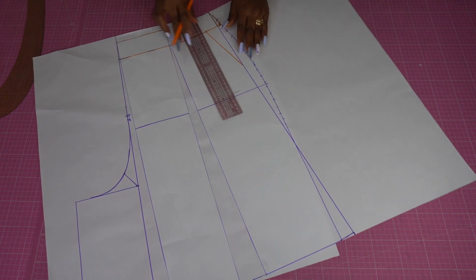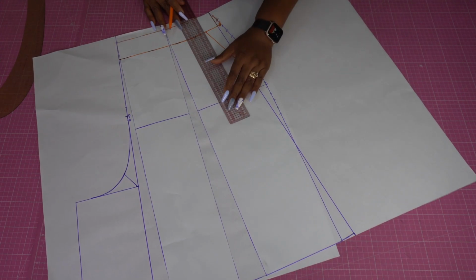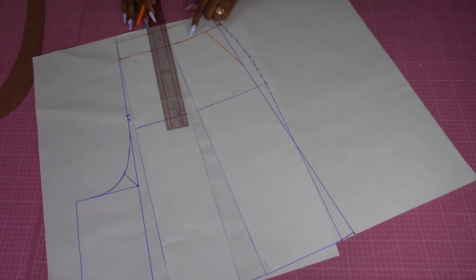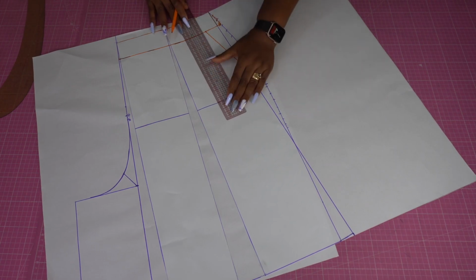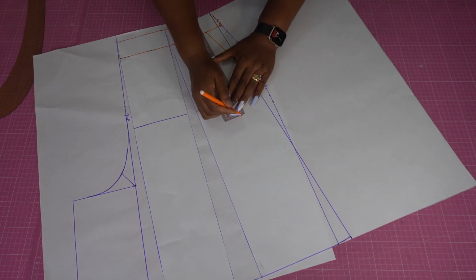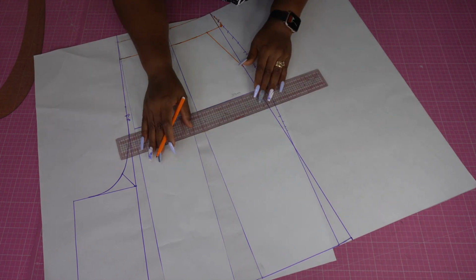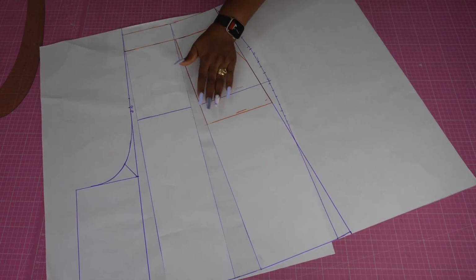And then you're going to measure your pocket back, how deep you want your pocket to be. So I love my pocket a little bit deep, so from here now I'm just going to measure downwards, say about 24 cm. Good, so this is my pocket sack.